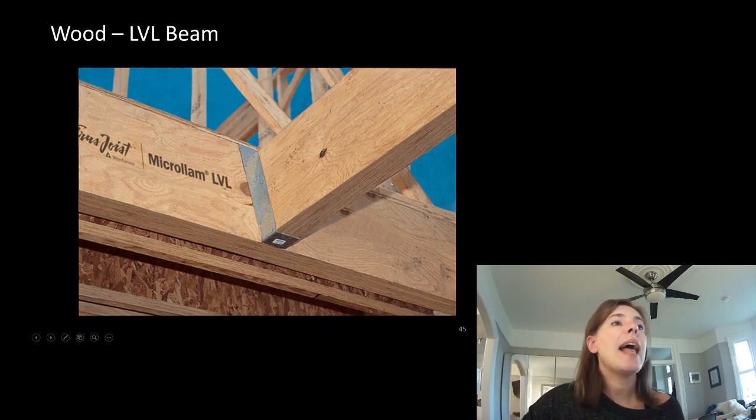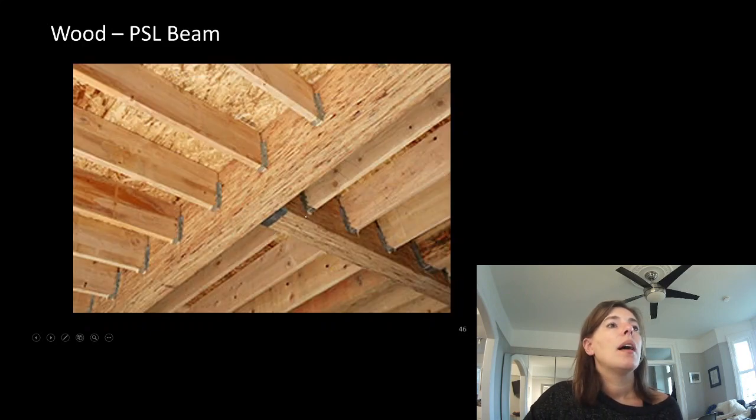Here is an LVL beam framing into an LVL beam. So this would probably be a beam, and this one's probably a girder. Here again, we have joists framing into a beam, making this one a girder that I'm assuming is a shorter span than this one.